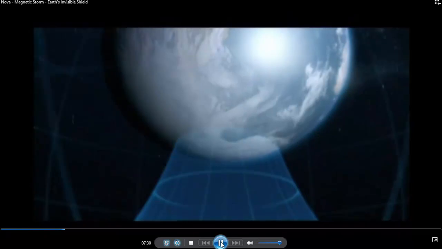The magnetic field is created deep in the Earth's core. It streams out near the South Pole, loops around the planet and then runs back into the core near the north magnetic pole. This is the Earth's protective force field. Without it, we'd be in trouble.